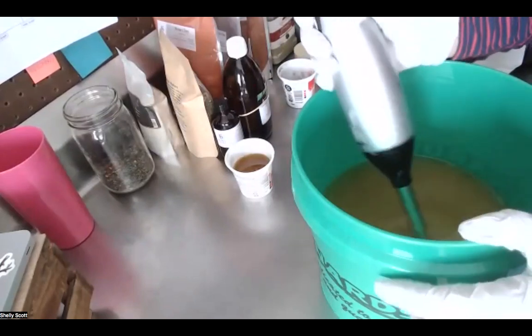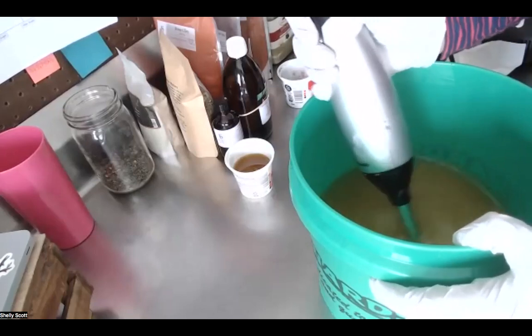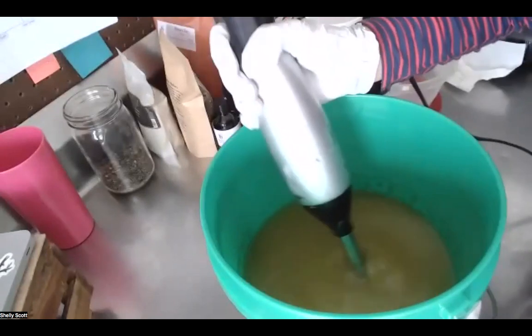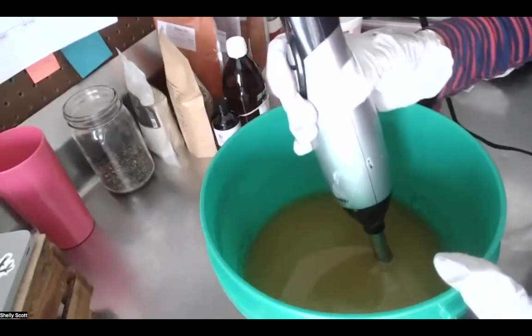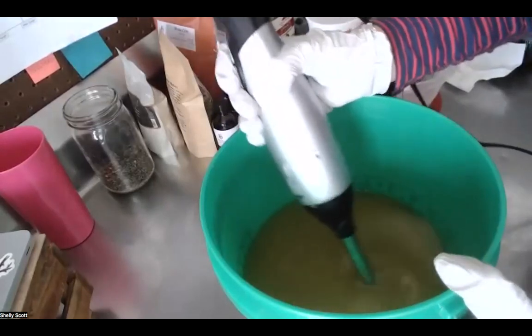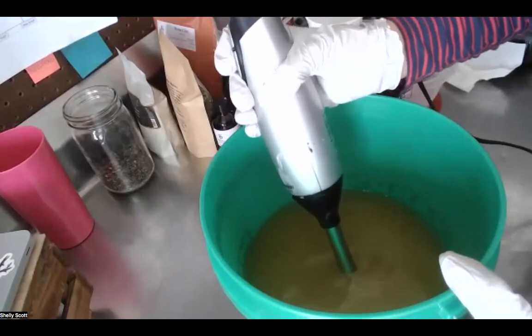Doing this will allow your blender to release the bubbles that come to the top so that you don't have little bubbles inside your soap. You're going to shake it just a bit so all the bubbles come out, and you're going to start blending.